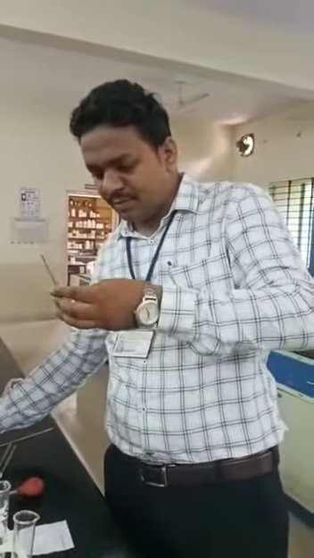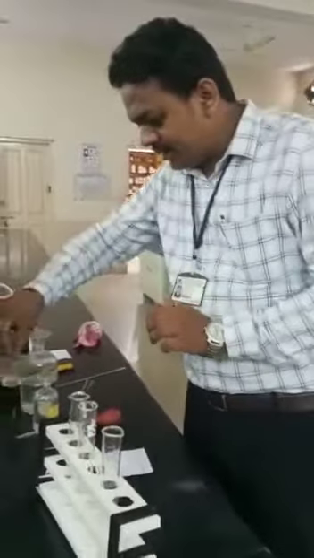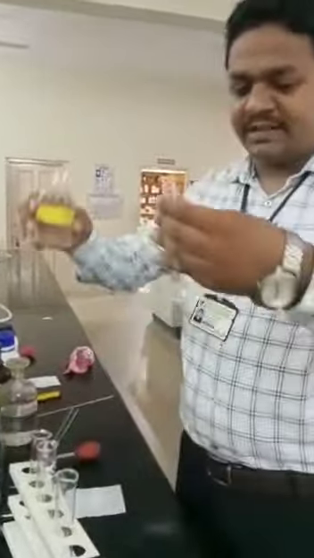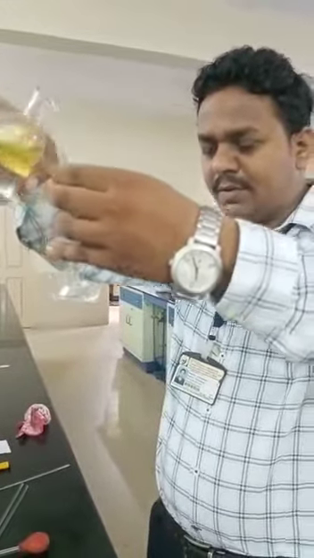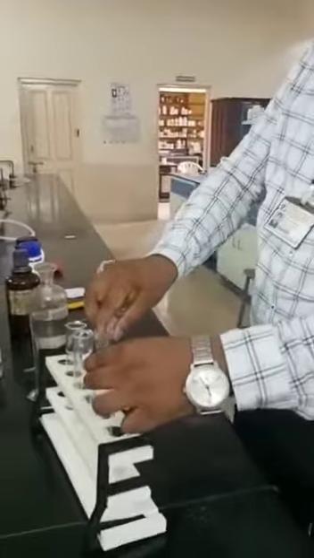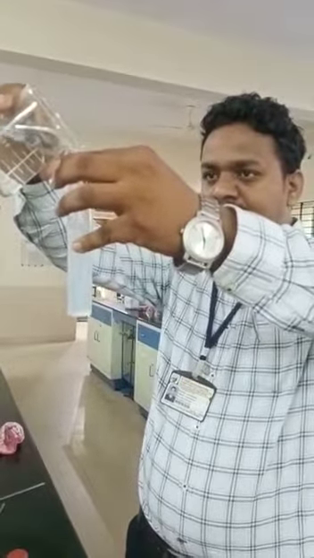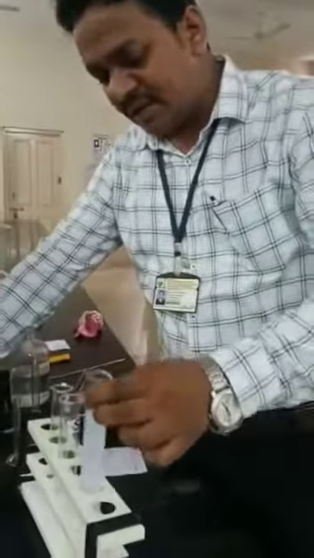Then add 1 ml of dilute nitric acid solution to the test Nessler cylinder, that is T. Then add the required quantity of distilled water up to the 50 ml mark. Then keep it aside for 5 minutes.